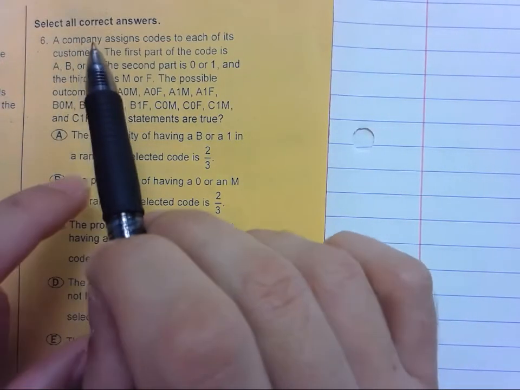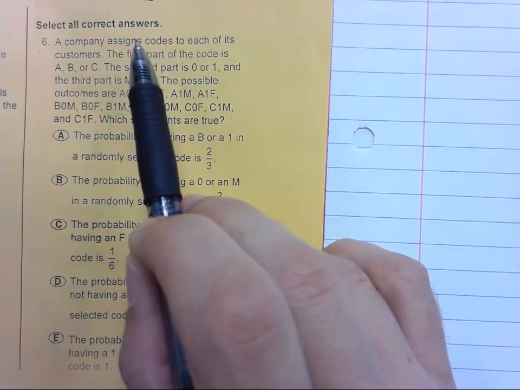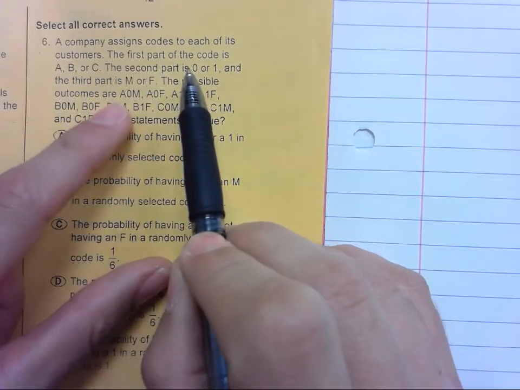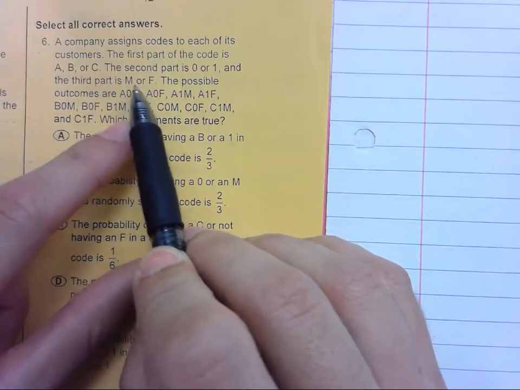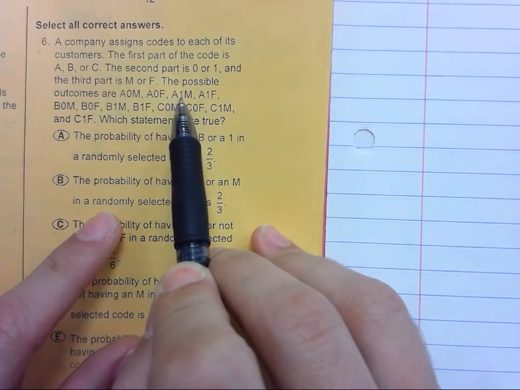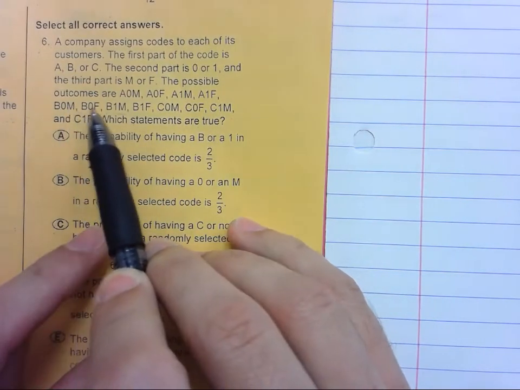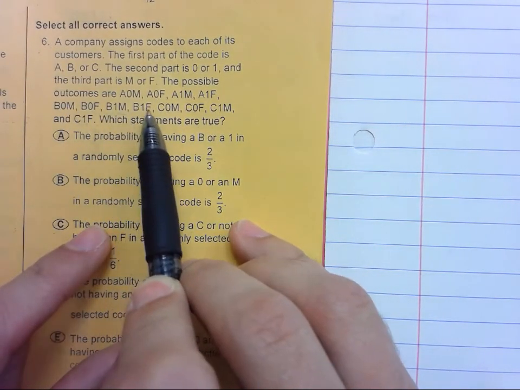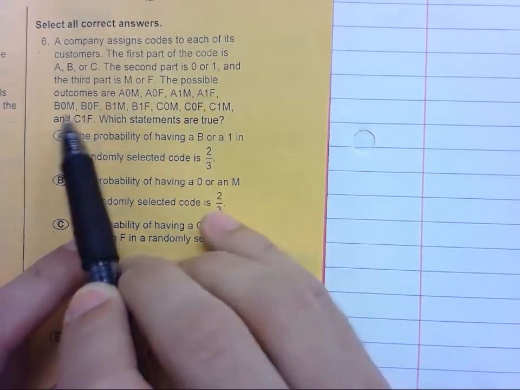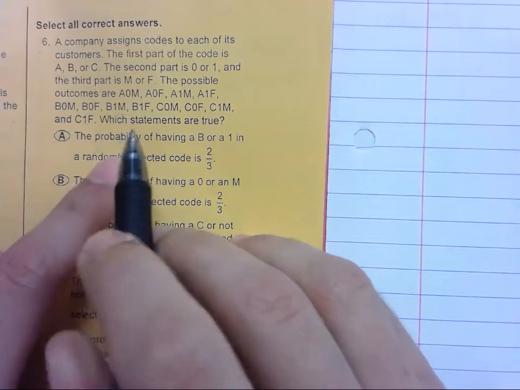7.SP.8a. Number 6. A company assigns codes to each of the customers. The first part of the code is A, B, or C. The second part is 0 or 1. And the third part is M or F. The possible outcomes are A0M, A0F, A1M, A1F, B0M, B0F, B1M, B1F, C0M, C0F, C1M, C1F. Which statements are true?